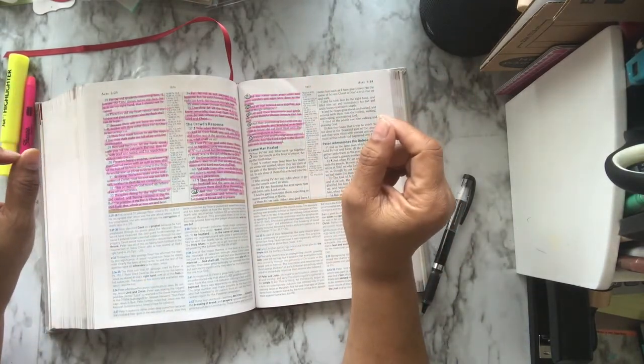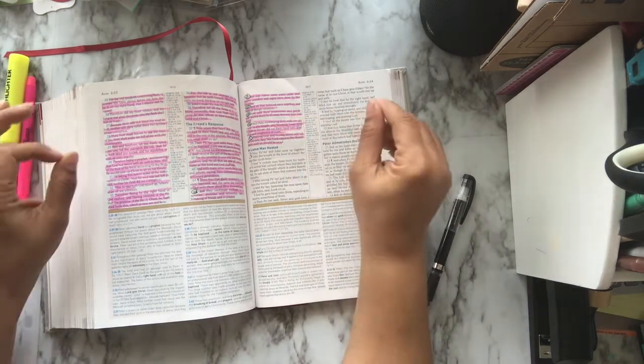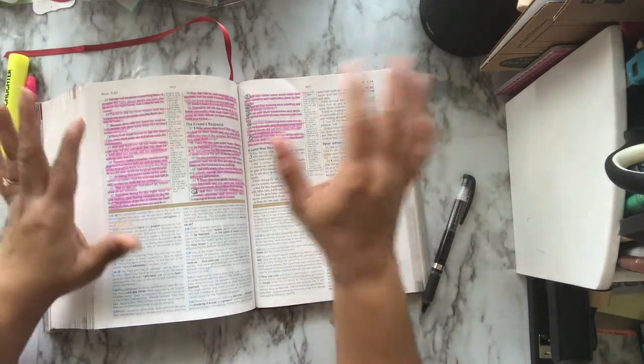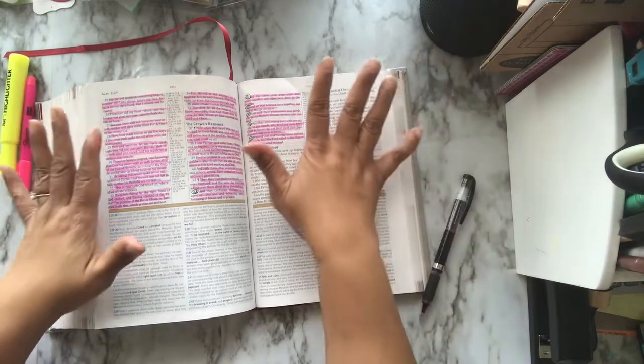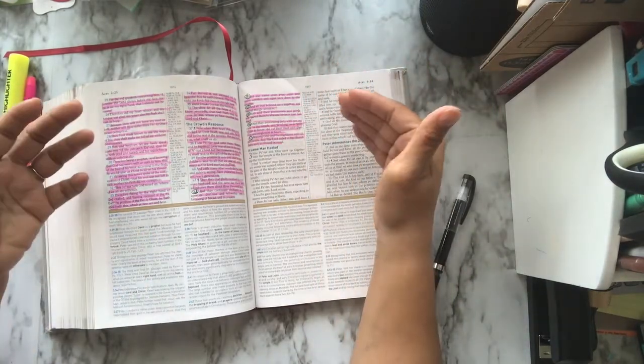Now, I will be coming back with the next division, which is the Pauline epistles, and that's 13 books that we're going to be doing, and I'm going to be using a blue marker to color code that section of the Bible.